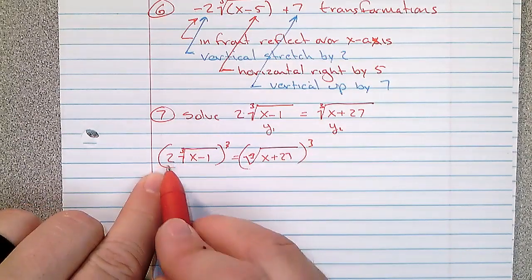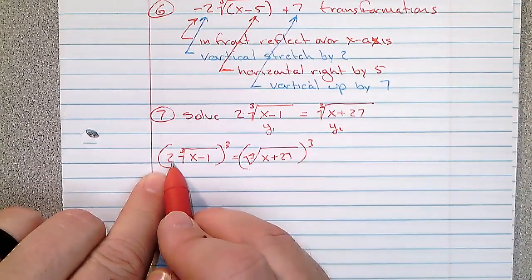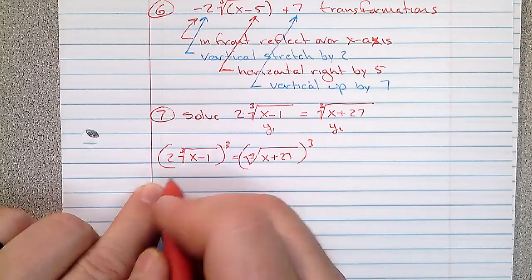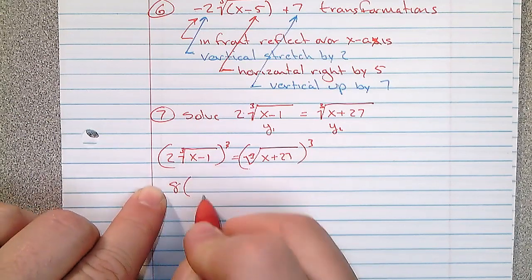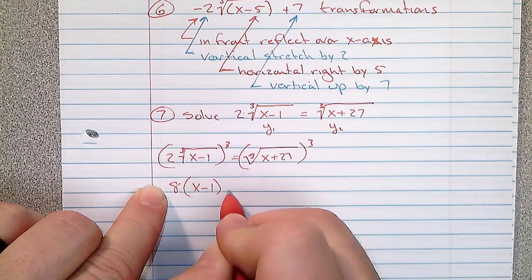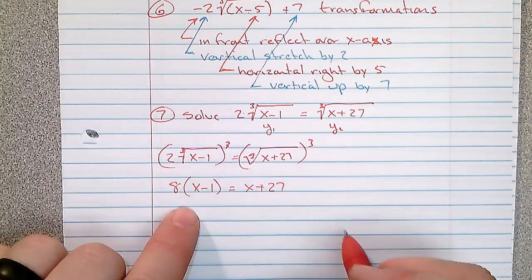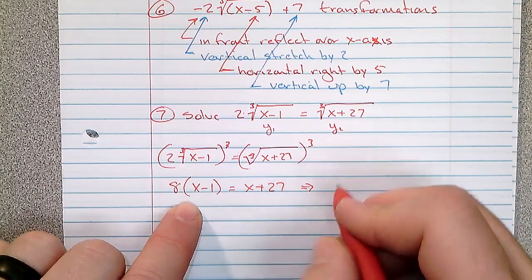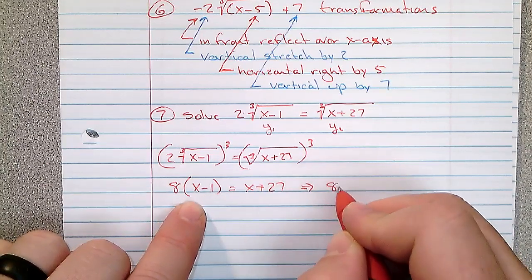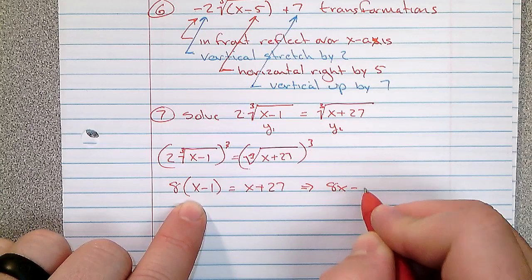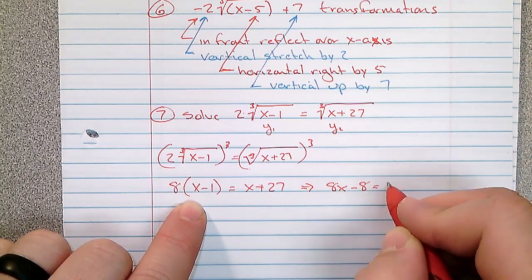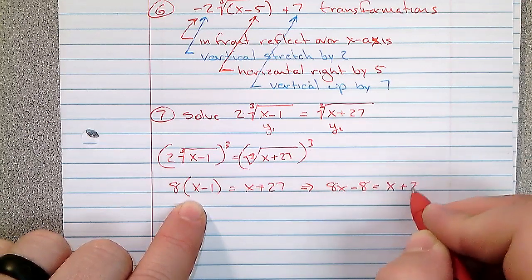The 2, because it's in front, outside the radical, we have to cube it. So we get 8 times x minus 1 equals x plus 27, which gives us 8x minus 8 equals x plus 27.